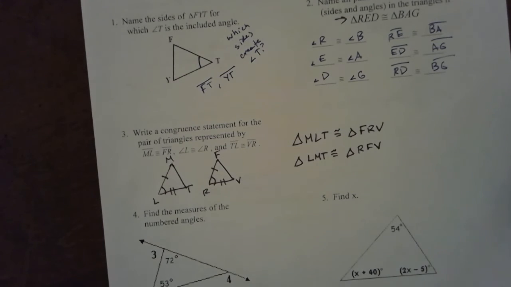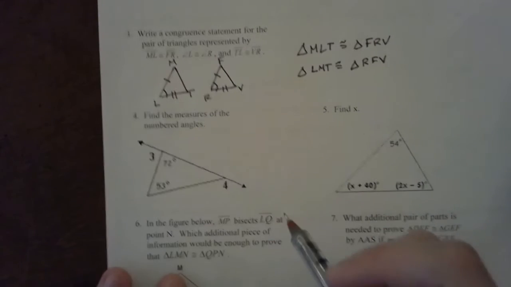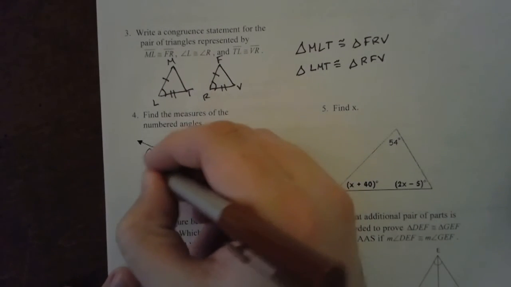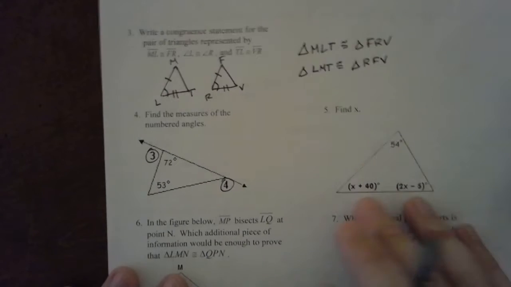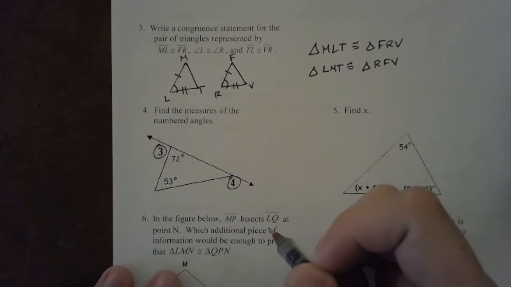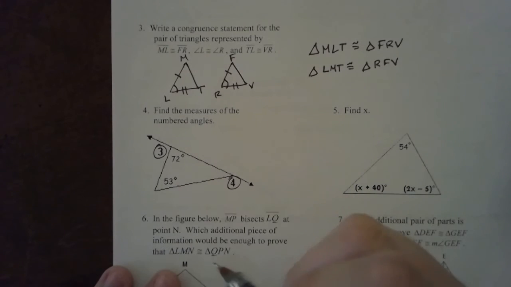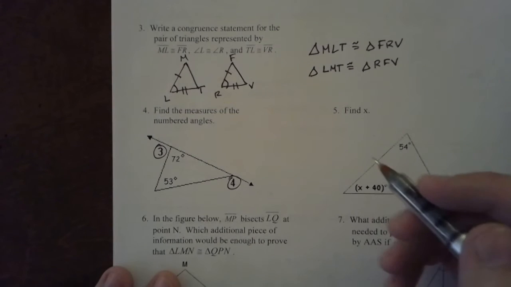So let's next look at number 4. For number 4, we need to find the measure of the numbered angles. The numbered angles in question are angles 3 and 4. First up, we are looking for angle 3. Given these two angles right here, a 72-degree angle and a 53-degree angle, we need to figure out angle 3.